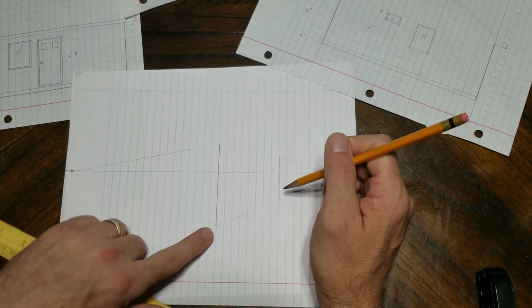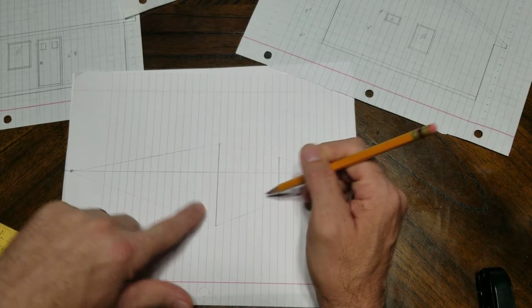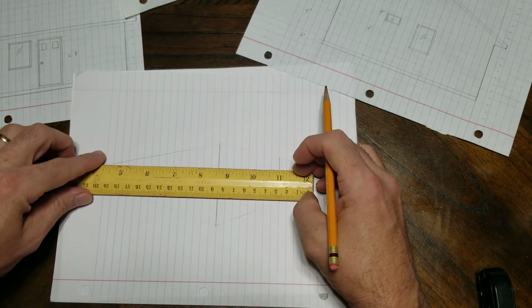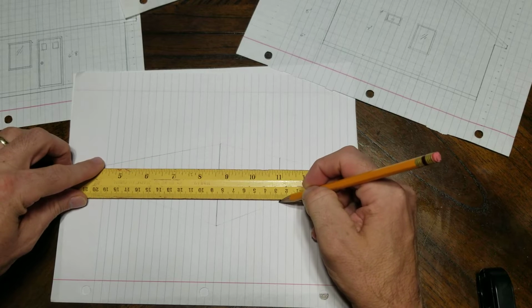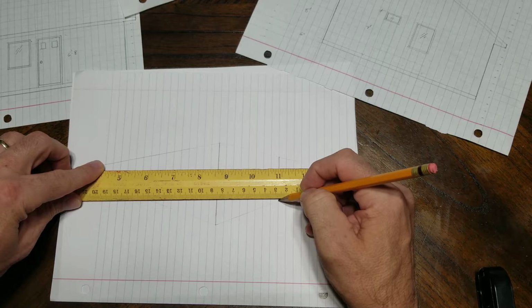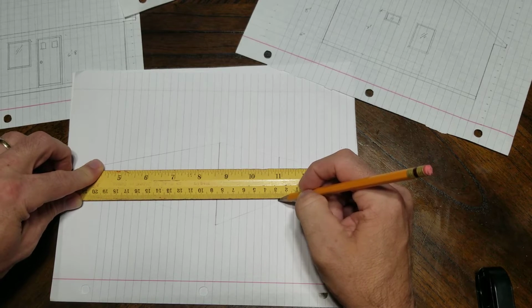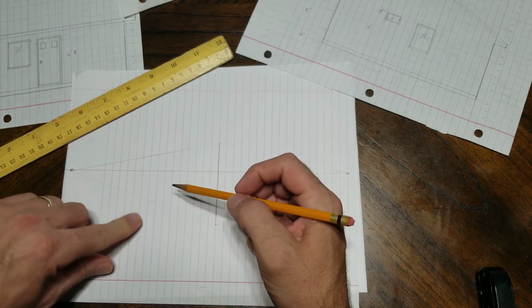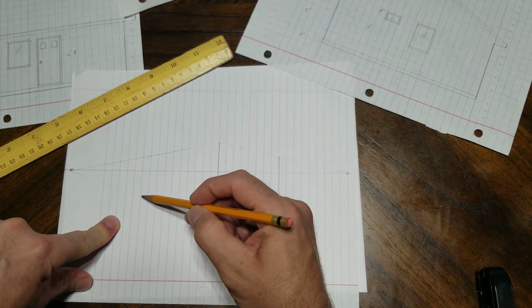So what I am going to do, I know this wall is a little bit longer than this wall, so I could line up the bottom of this wall and just draw a fairly straight line across, just to see where this wall would be, like right in here, and I'm going to make it a little bit longer.